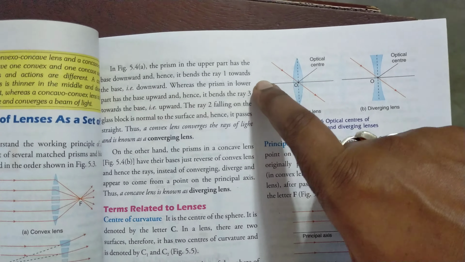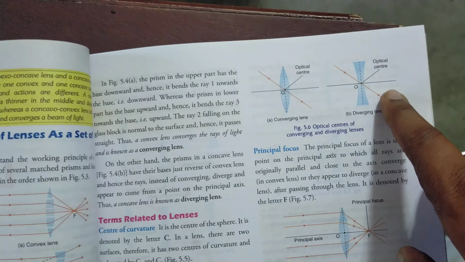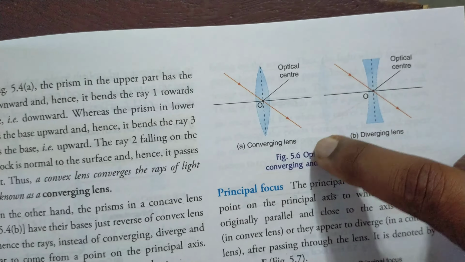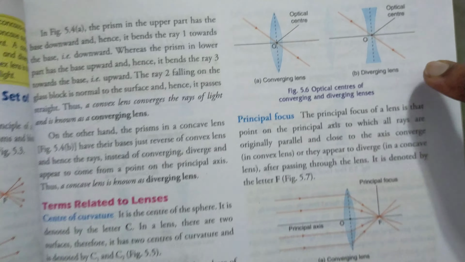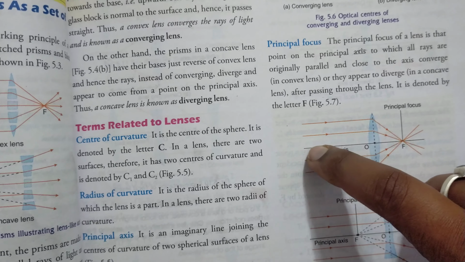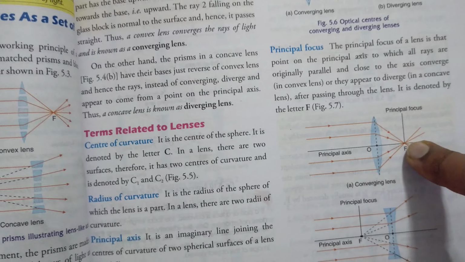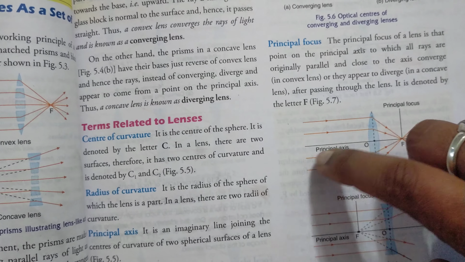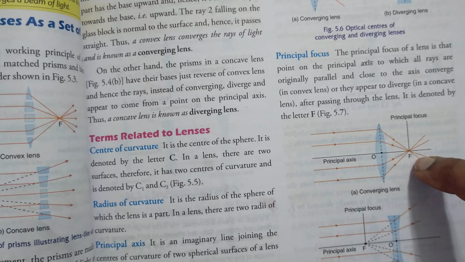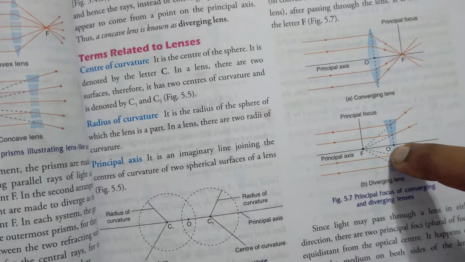So whenever a ray of light is passing through the optical center, it will pass straight, in both the cases, whether it is a converging lens or a diverging lens. Whenever a ray of light is passing through optical center, it will move straight without any bending. Okay, here also you see, the black color ray, whenever a ray of light is passing through optical center, it is moving straight. Okay, that's what I was explaining on the board, that whenever light is falling at the center, it will move straight, but if it is falling at some other angle, then it will get converged at focus in case of convex, and it will get diverged in case of concave.